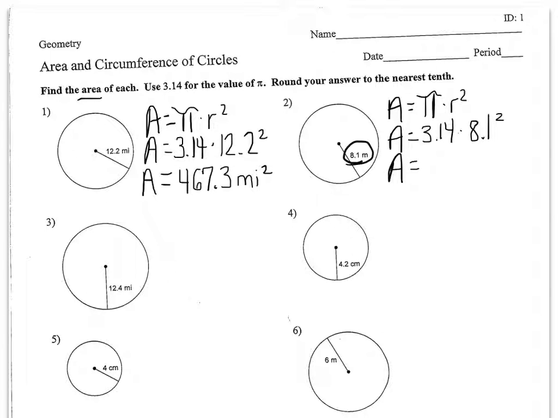Just a second, just gotta calculate this. Alright, 65.61 is 8.1 squared, then times it by 3.14. And we have 206 meters squared.